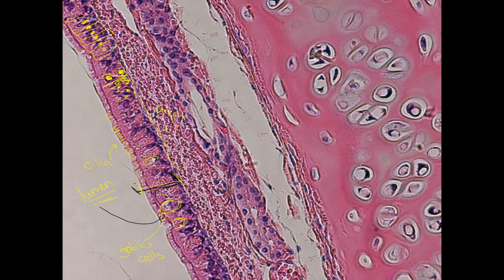Lateral surface means on the sides. What does the lateral surface of the epithelial tissue look like? Yeah, so the basal surface would be the bottom, the apical the top. There's a question on the study guide saying the lateral. Oh yeah. Okay. So here.